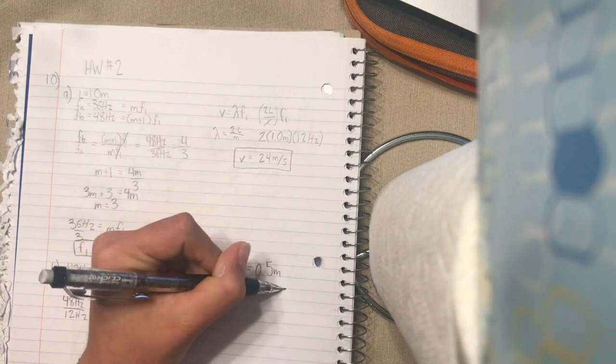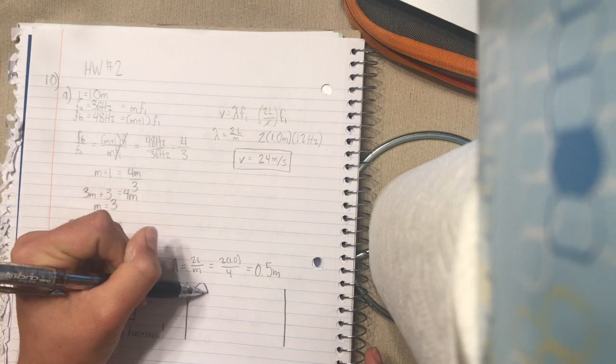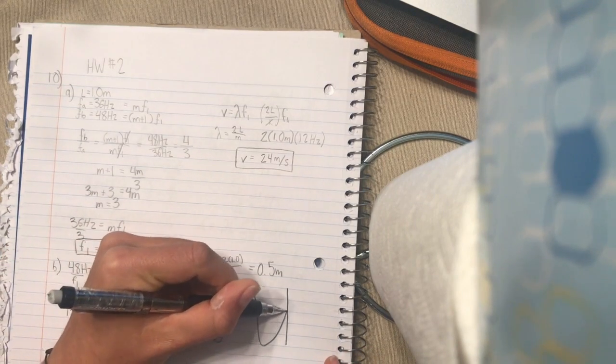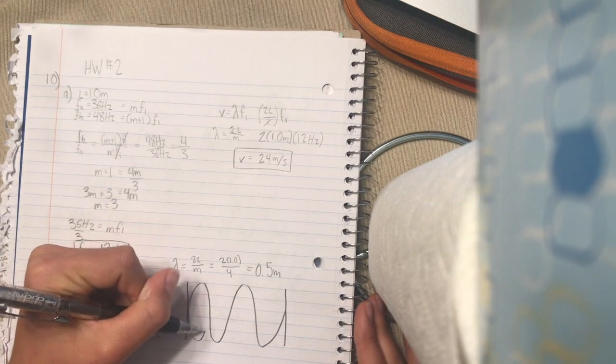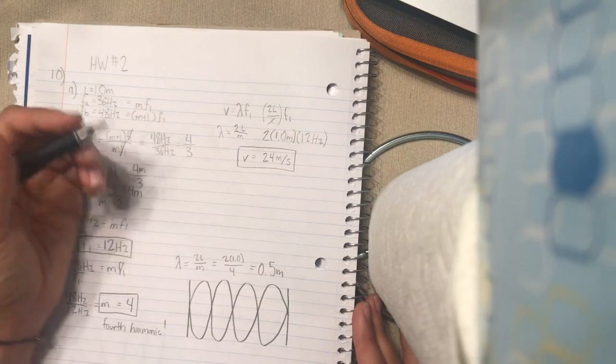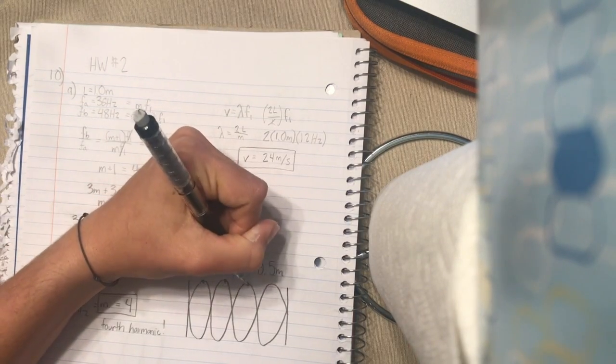So we can draw our picture. I'm just going to set my boundaries. I'm going to draw 4 antinodes, so 4 peaks and troughs. Not the best drawer. And then I'm going to go back and connect them. So we know this is a 4th harmonic because there are 4 peaks.